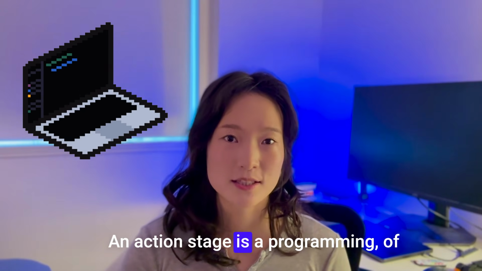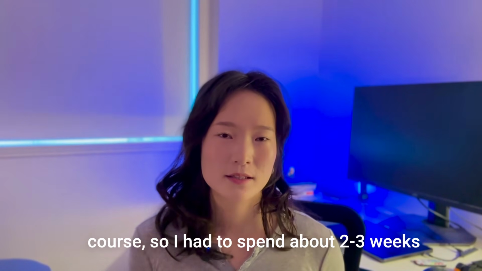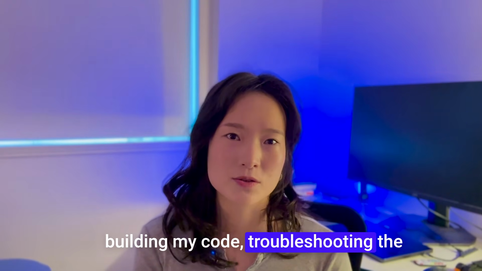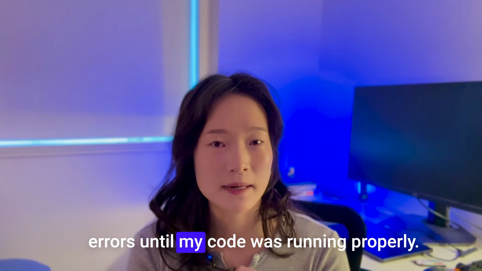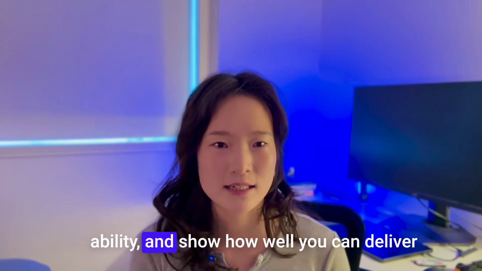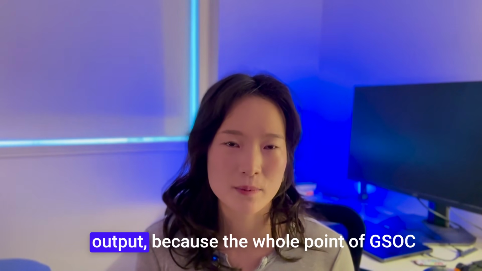After checking that my logic was correct, I moved on to the action stage. The action stage is programming, of course. I had to spend about 2 to 3 weeks building my code and troubleshooting the errors until my code was running properly. The last step is showing your programming ability and how well you can deliver output.